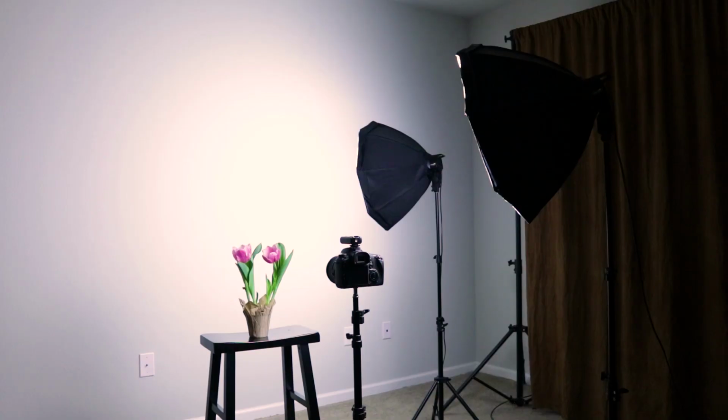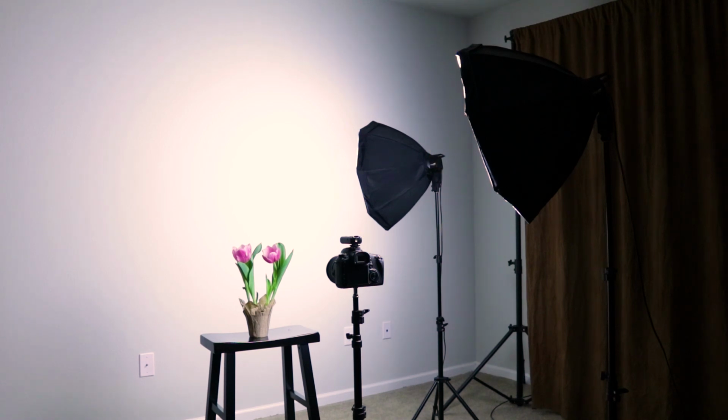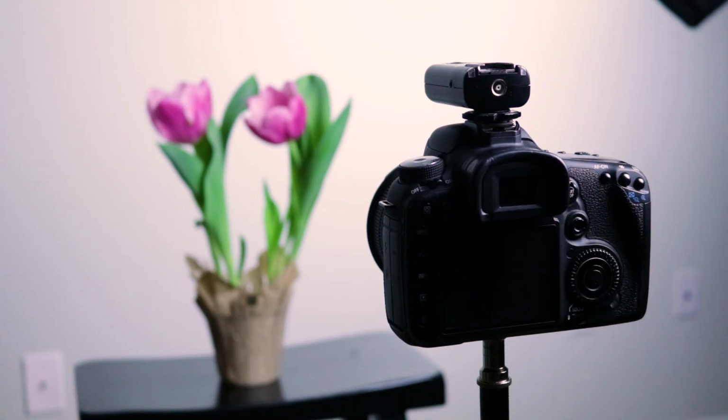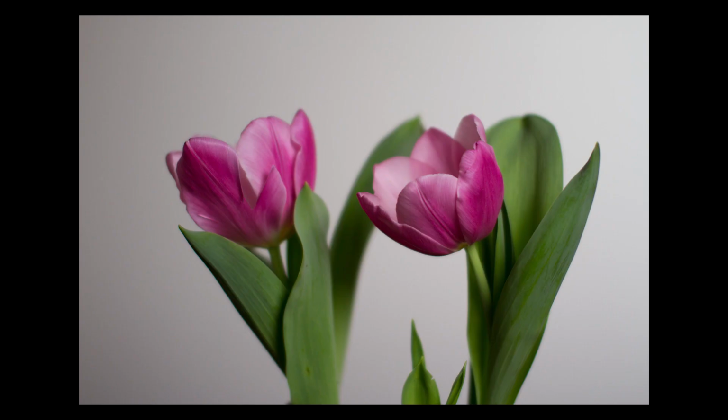I've got one of the continuous lights illuminating the background and one is illuminating the subject. Again, think of these lights as standing in for actual daylight outdoors. If we take a properly exposed photo of this subject under this light, we're going to get just what we'd expect. And we can even pop in a little extra light with the flash.